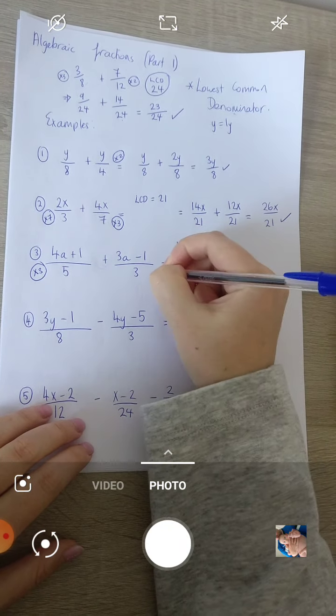Now I'm going to show you similar examples to this one here, but we're going to look at maybe a slightly different method that you might have seen before. Okay, so I just want to show you two different methods. So this is what you possibly have seen before, and it's a similar idea. Okay, still talking about the lowest common denominator, but this time we're actually going to introduce the lowest common denominator straight away and not multiply each of the terms.